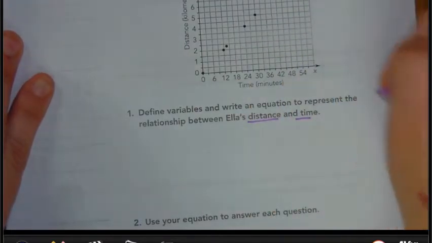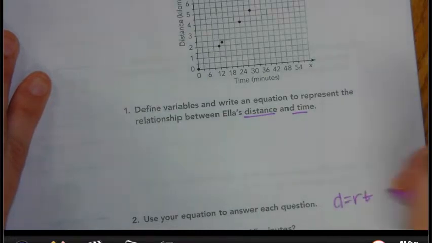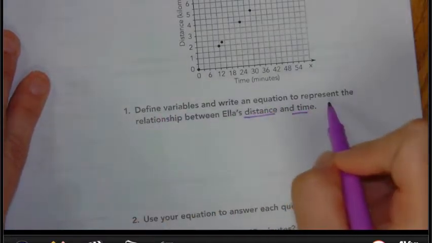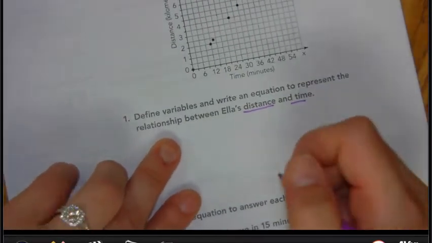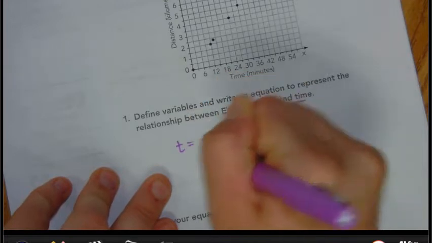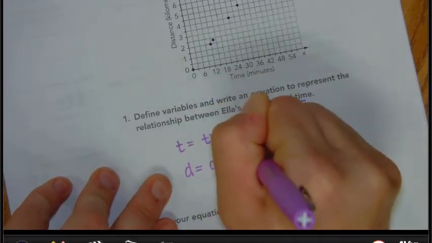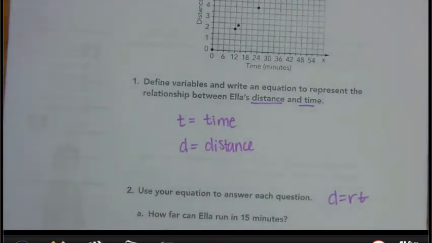I want to use this equation here, d equals rt. So I want to define my variables. I'm going to say t is equal to time and d is equal to distance.